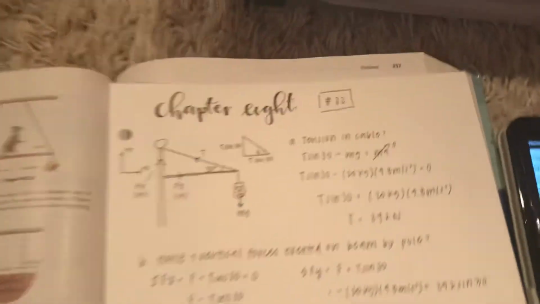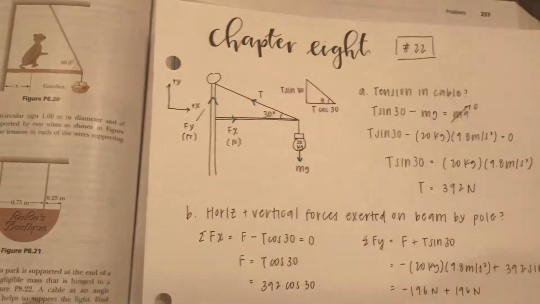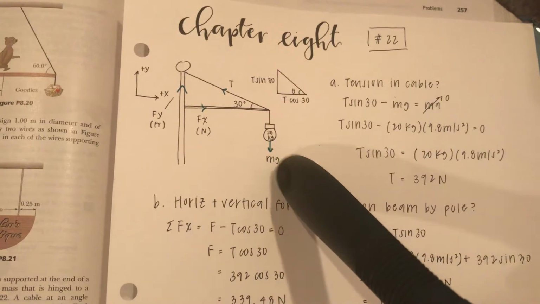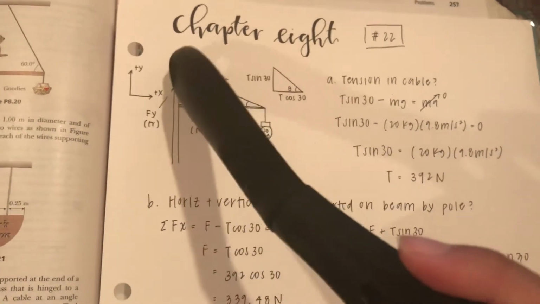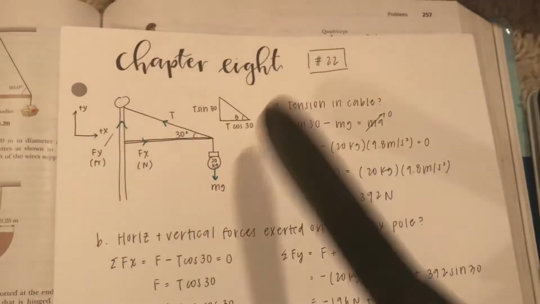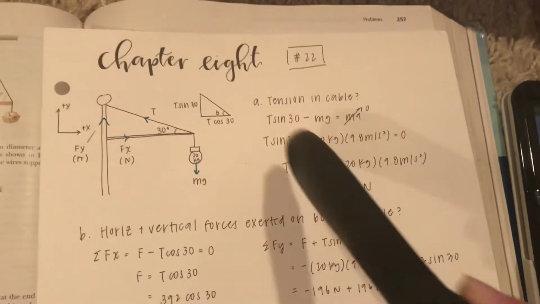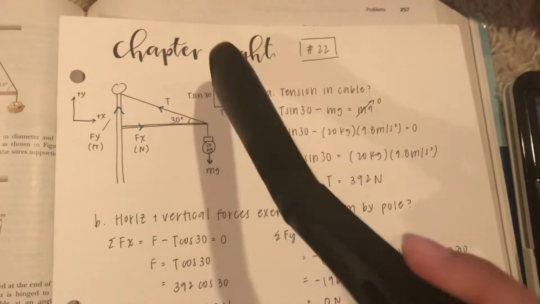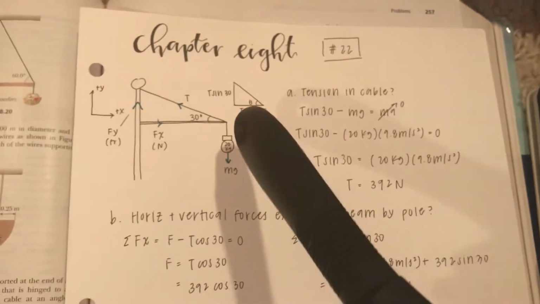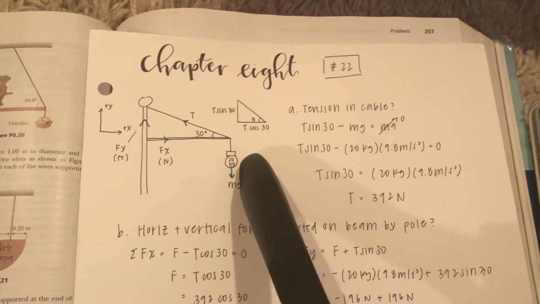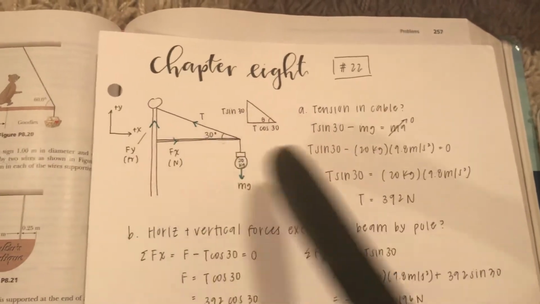So first, given the diagram, I labeled all of our forces. We know that this light has mass and that there's tension in the cable. So first we have to find the tension in the cable. Labeling the directions, this would be T sine 30 and then T cosine 30, and I made this my positive y and positive x.